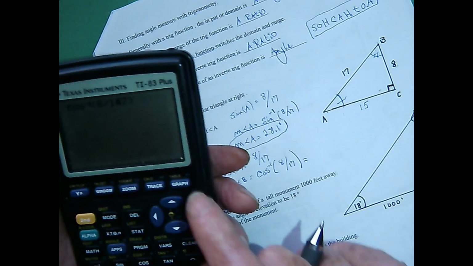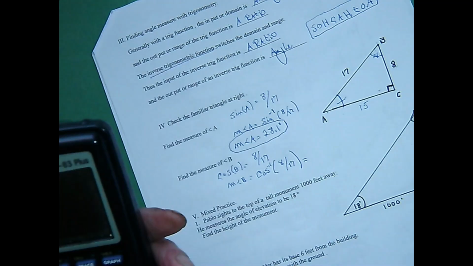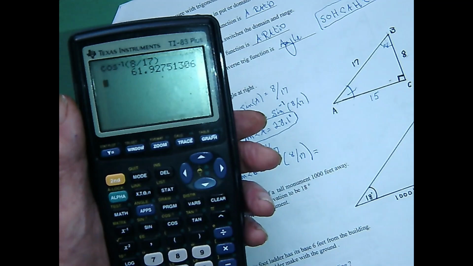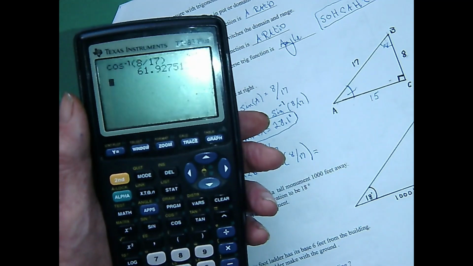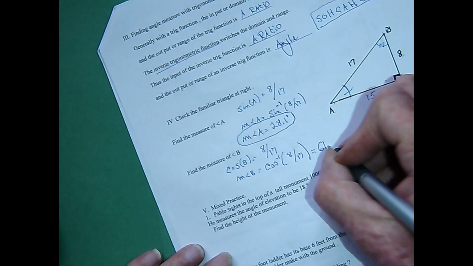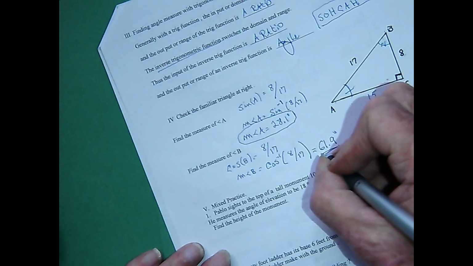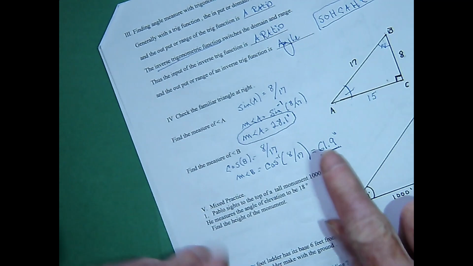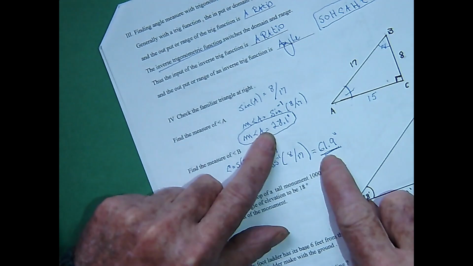Let me delete that. There we go. Sorry about that. Arc cosine of 8/17. I got 61.9 degrees, huh? That was the measure of that angle. Now check those out. They look like they're going to add up to 90 to me, huh? So it does seem like this is working pretty well.